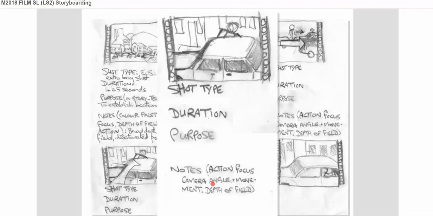So what happens here is that the character walks into shot from the left, which connects it to the previous shot, and stops within the central third of the frame. Again, we have the same rhythm and the same movement. The camera is in a fixed position, so he enters from shot left and stops in the central third.